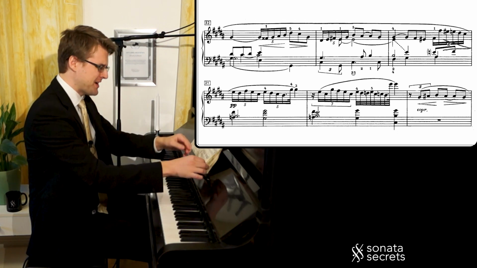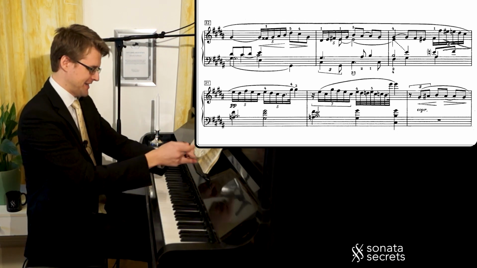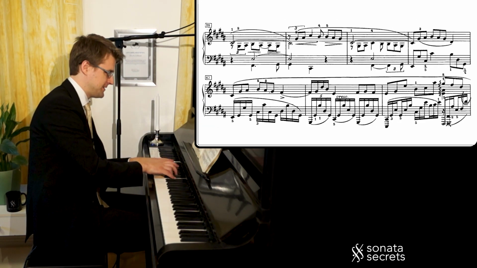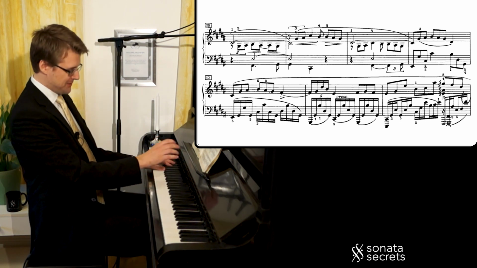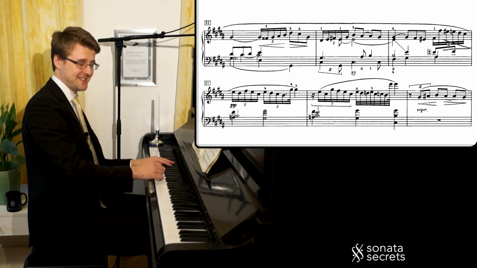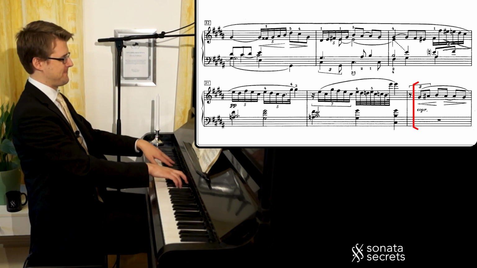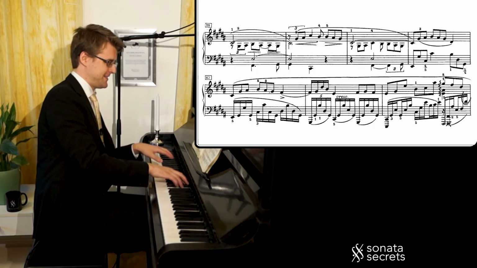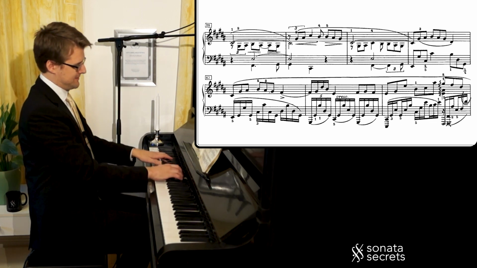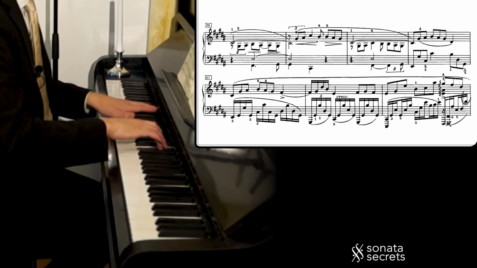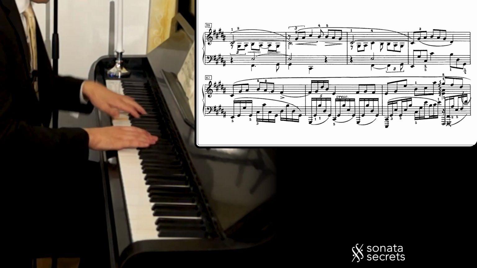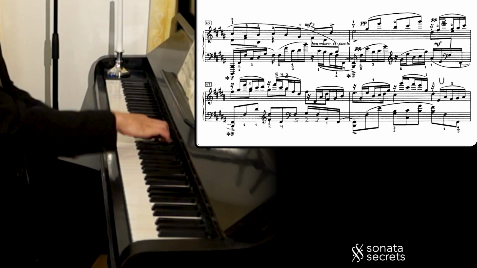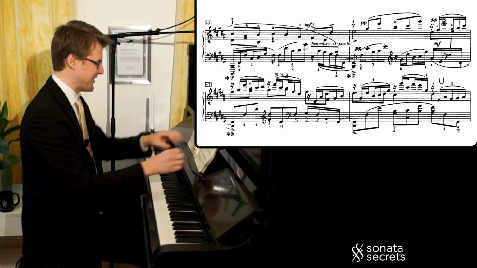Here we get a little bit of a pause, and then we get a slightly more firm statement, espressivo. And it's like a dialogue with an octave up here and 1 octave down, imitating the same melody. Again. Here it starts to grow now, the intensity.